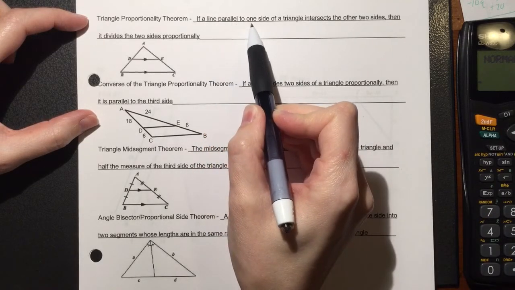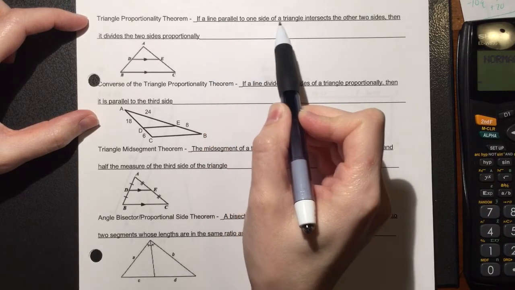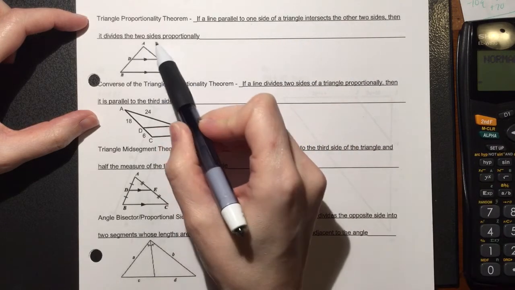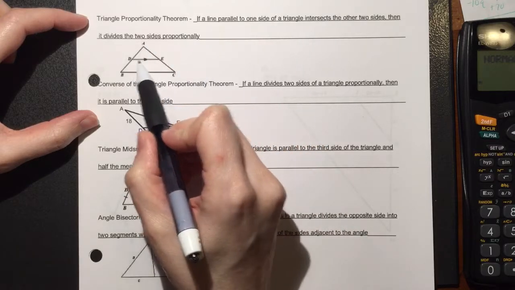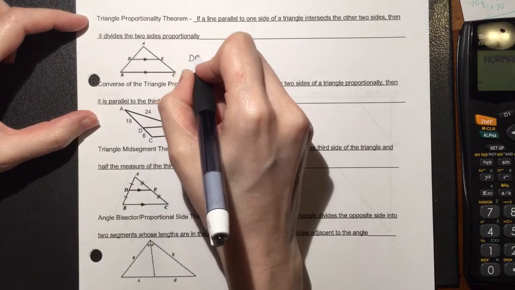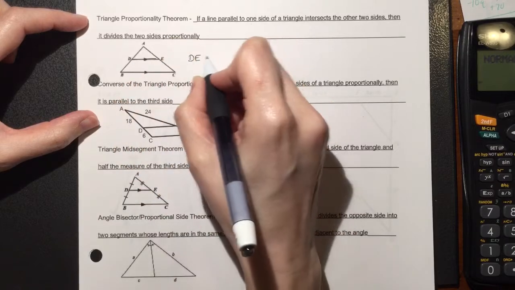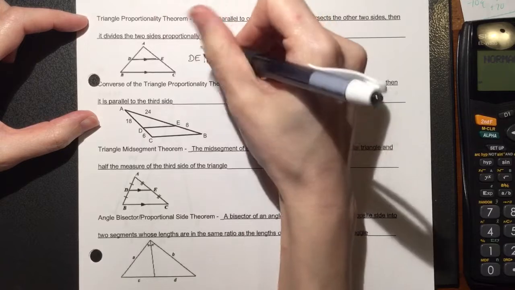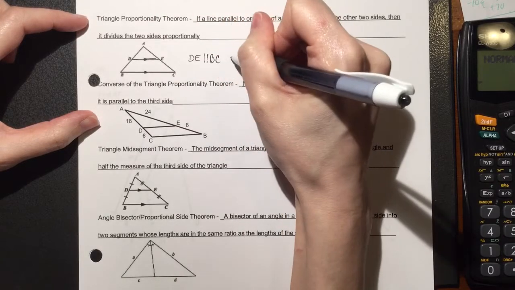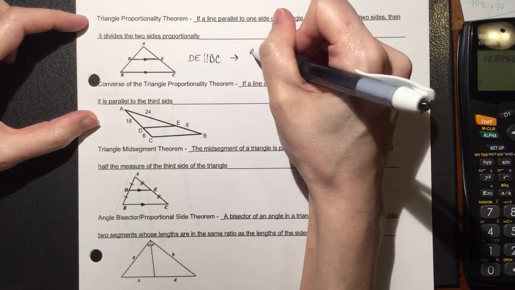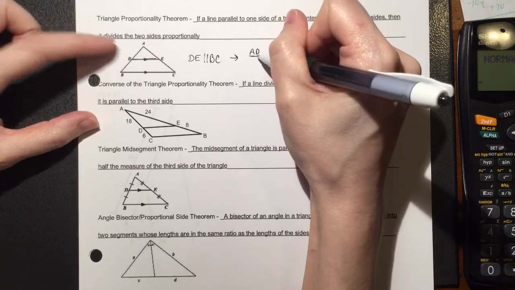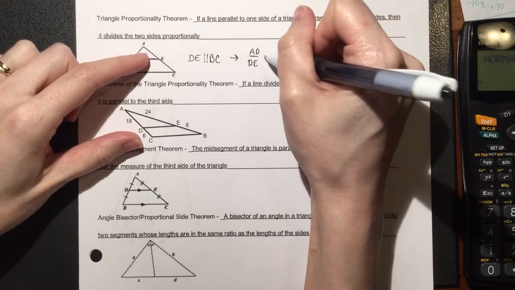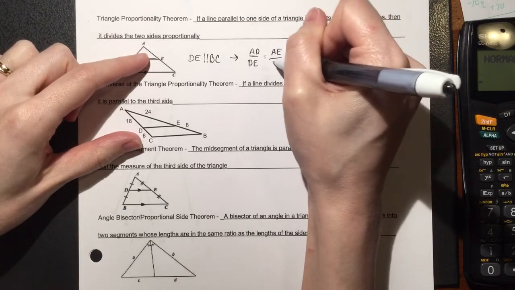a line parallel to one side of a triangle and it intersects the other two sides, then it divides the sides proportionally. So basically, if you've got a side DE and it's parallel to BC, and we know that they are because of those little triangles, then we know for sure that AD over DB is going to be proportional to AE over EC.